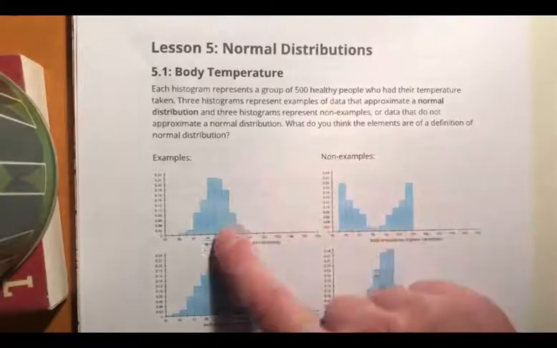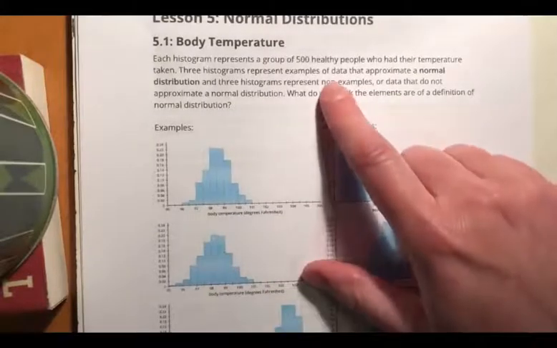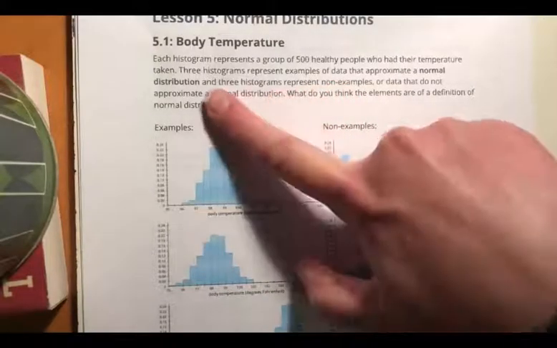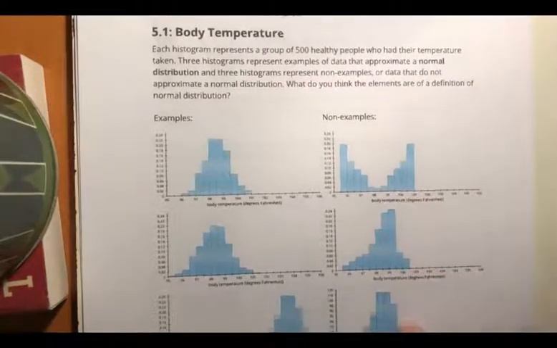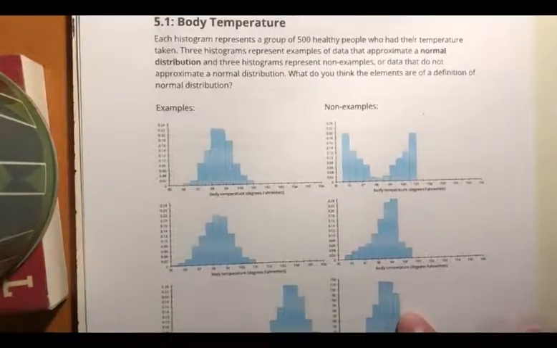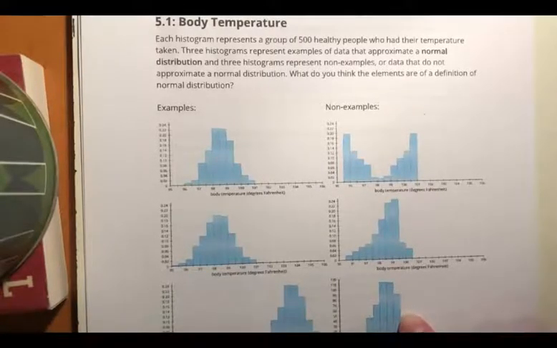3 histograms here on the left represent examples of data that approximate a normal distribution, and our 3 non-examples on the right are showing some items that are not a normal distribution curve. And so we want to look at some of the elements that make it a distribution curve or not a distribution curve. All right.